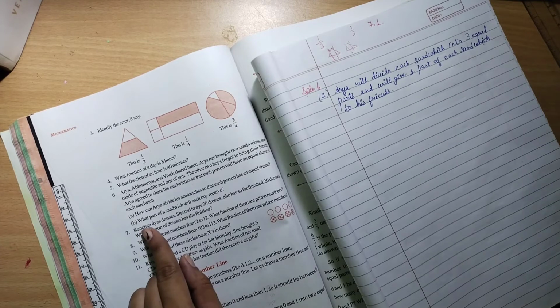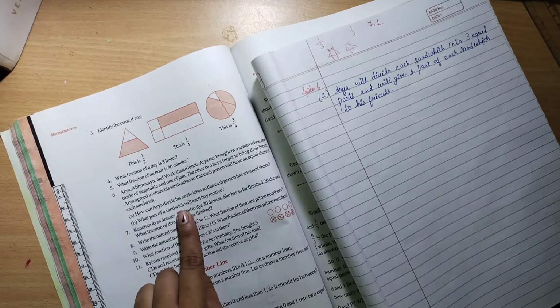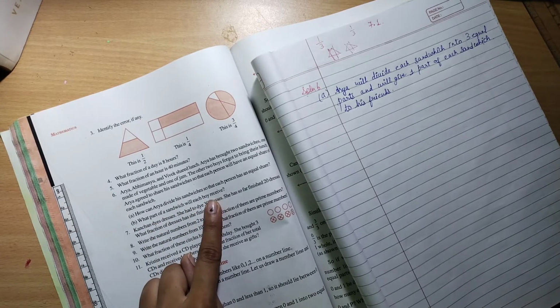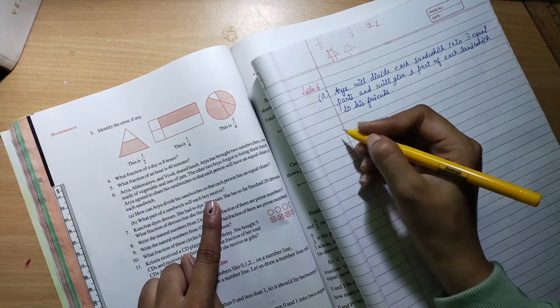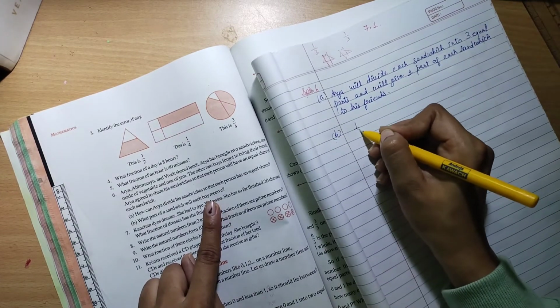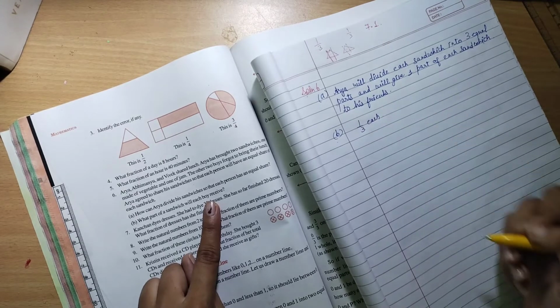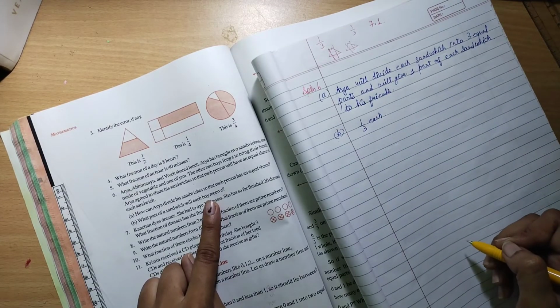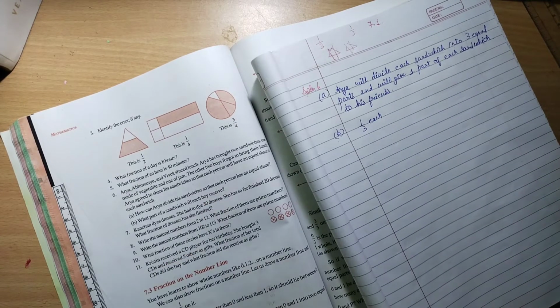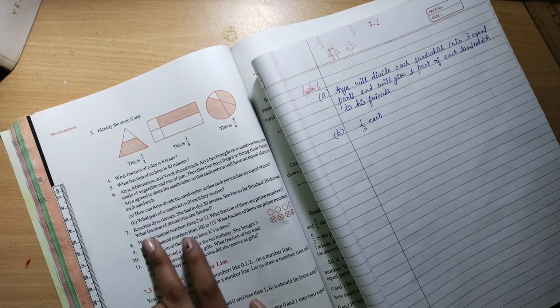Now see the B part. What part of a sandwich will each boy receive? Obviously 1 by 3 each. So we will write 1 by 3 each over. Really easy question. Now let us read question number 7.